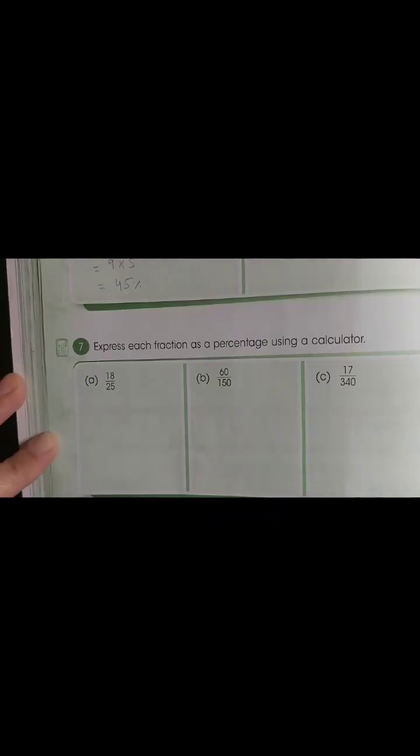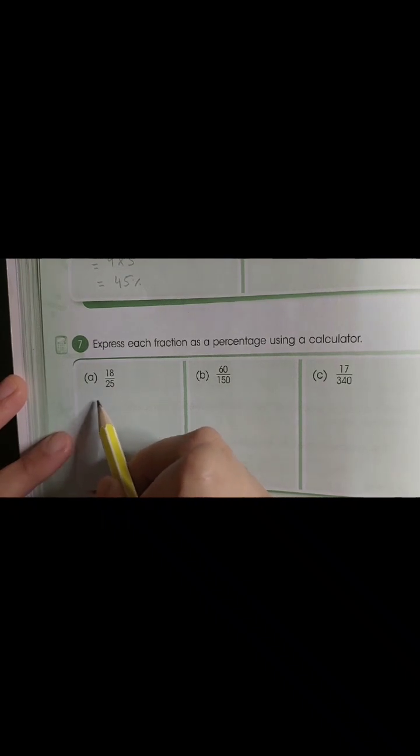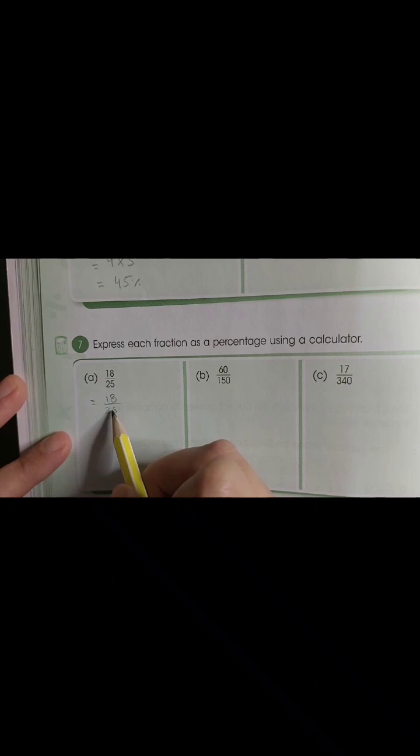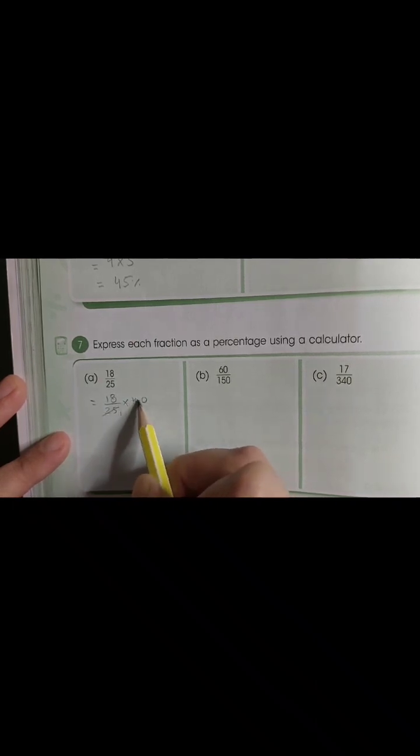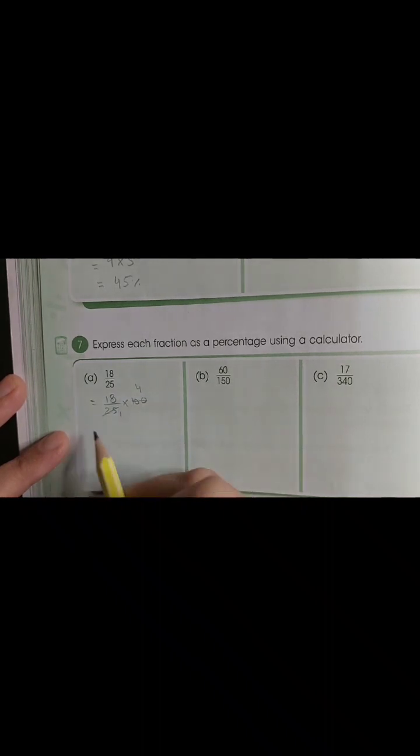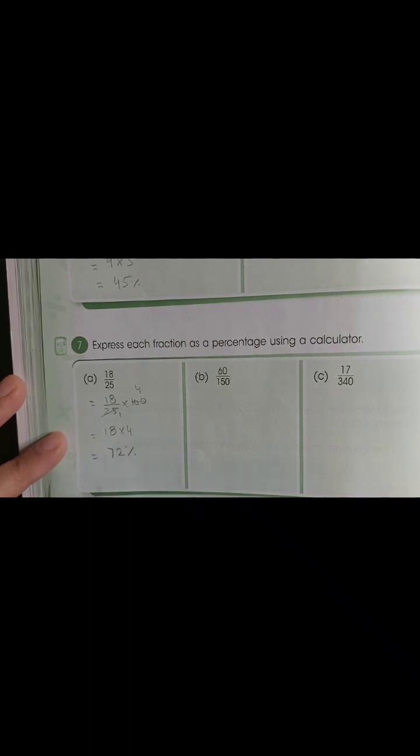Now question number 7 is express each fraction as a percentage using a calculator. So we need not use the calculator. What we have to do in part A, 18 upon 25. It will become 18 upon 25 multiplied by 100. And we know 25 1s are 25 and 25 4s are 100. So we will multiply 18 with 4. So it will become what? 4 8s are 32. 2 3 carry. 4 1s are 4. 5 6 7. So it will become 72%.